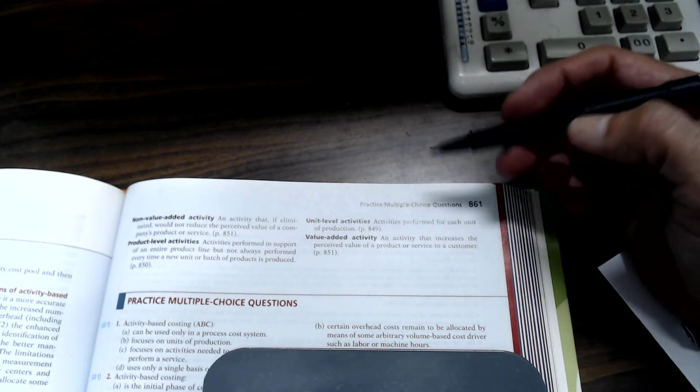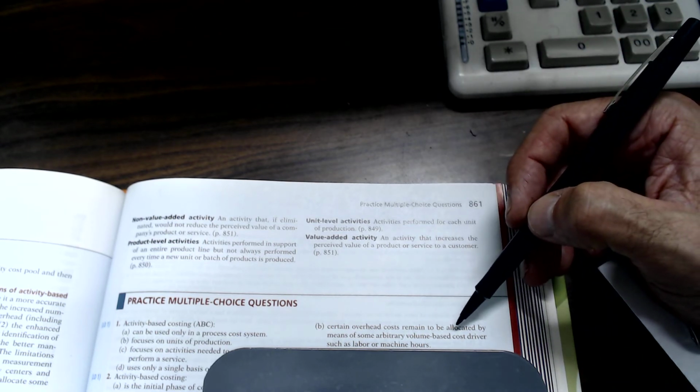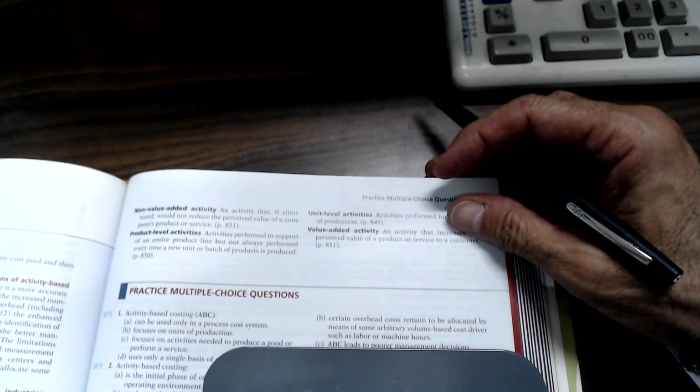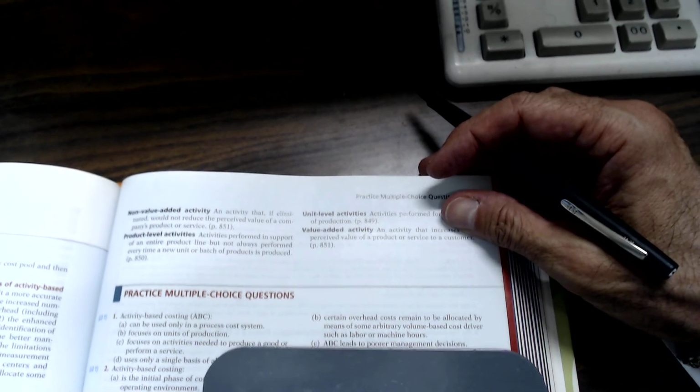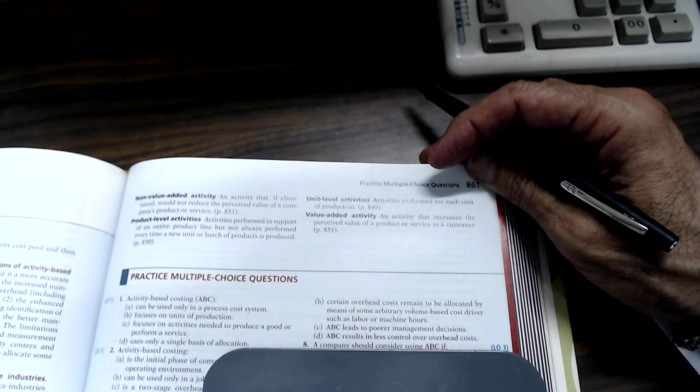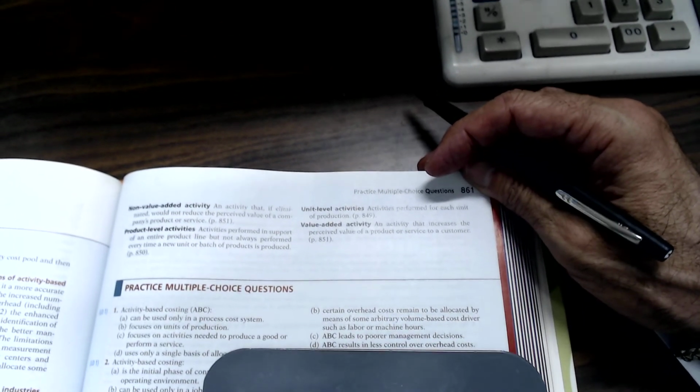So that's still an arbitrary allocation. So some arbitrary allocations still exist. That's one limitation. ABC leads to poorer management decisions. No, it leads to better costing. Results in less control? Nope. Results in more control, because we spend a lot of time massaging these overhead numbers. Better control.